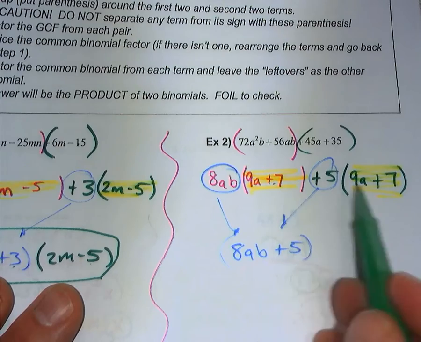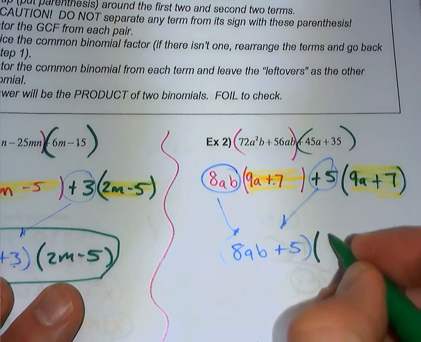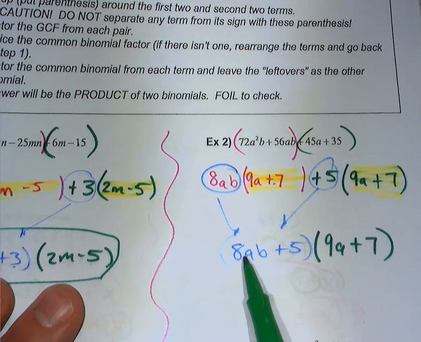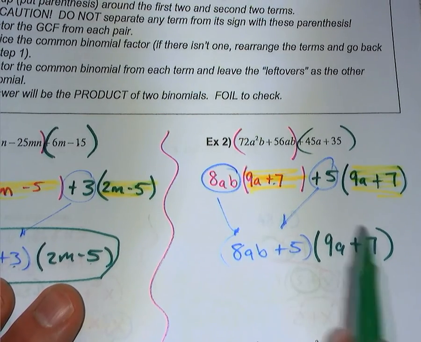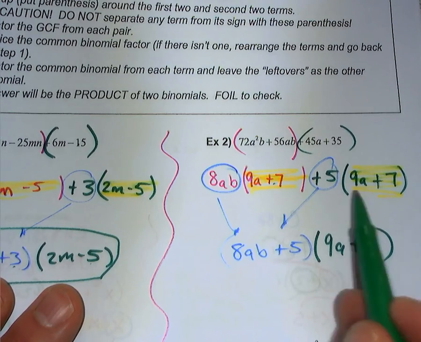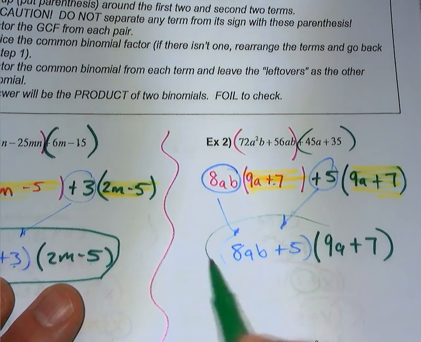And because these are written twice, we're going to write it one time because that's how FOIL works. If I was to FOIL, I would take 8AB times both of these guys, that's represented here. I would take 5 times both of these guys, that's represented here. So that's why we write it one time.